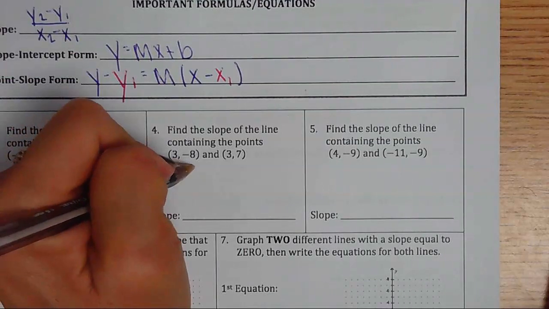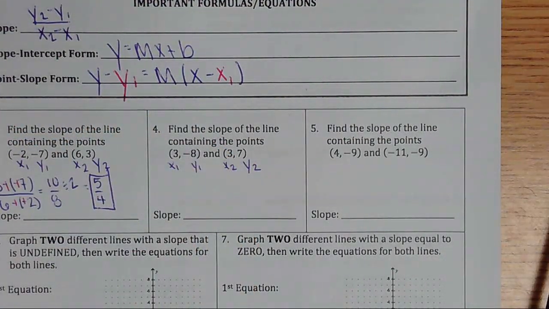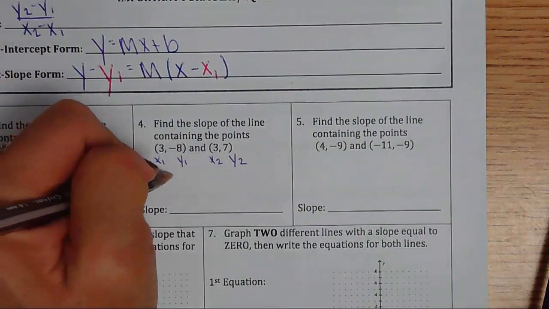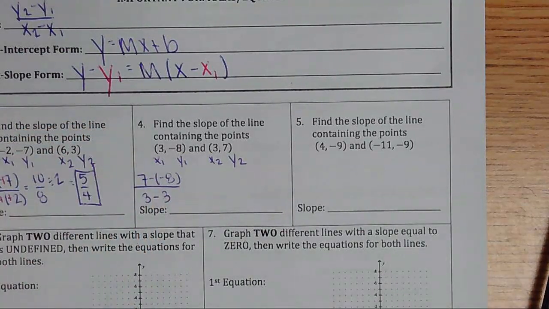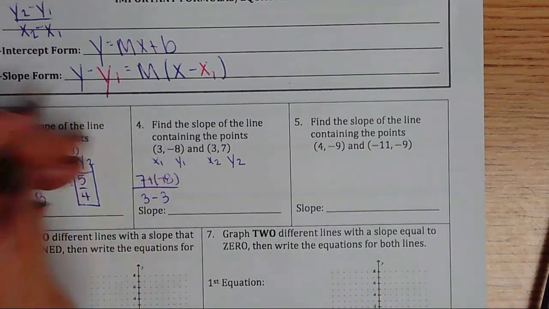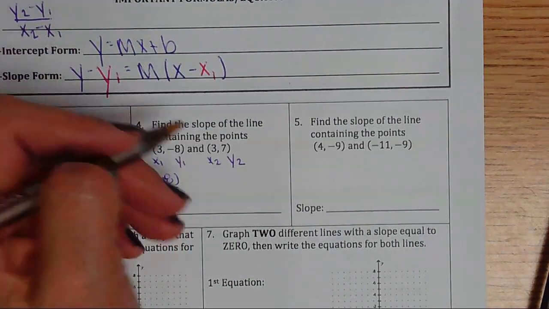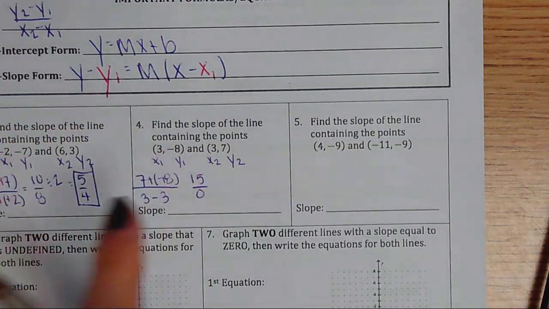Again, x1, y1, x2, y2, just a little bit more practice. We're going to do 7 minus -8 over 3 minus 3, which, again, 2 negatives make a positive. So we're going to have 15, and 3 minus 3 is 0.